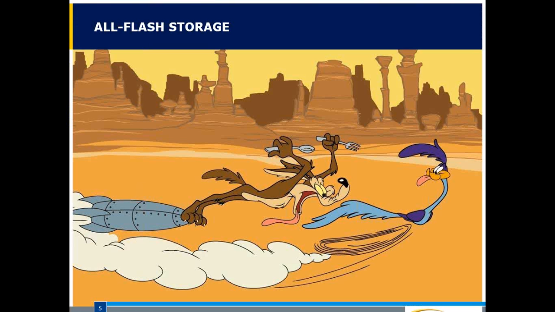With that out of the way, let's talk about flash storage. Now, there's a particular reason I'm using this imagery here of poor old Wile E. Coyote chasing the Roadrunner, and in this particular instance, him using a rocket. So rocket is flash storage. It's extremely fast. It's much faster than the actual Roadrunner itself.